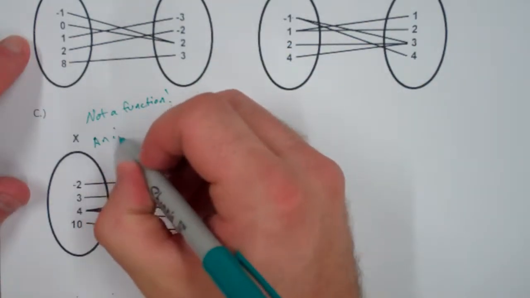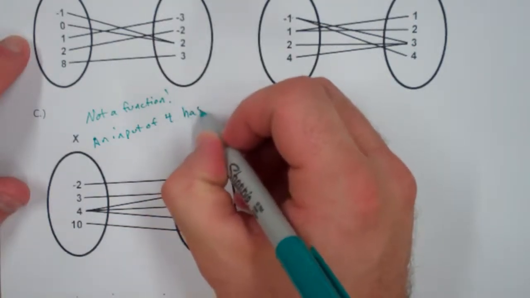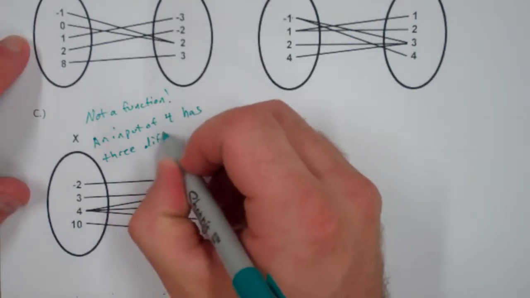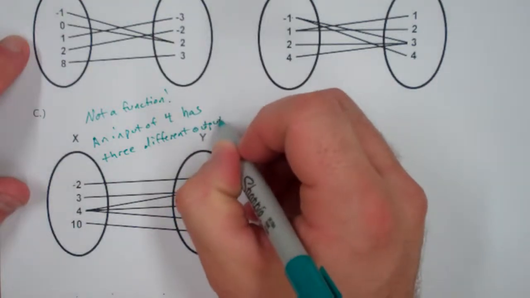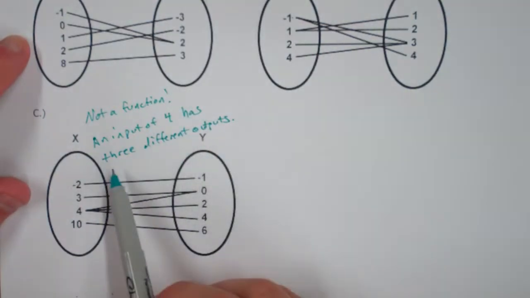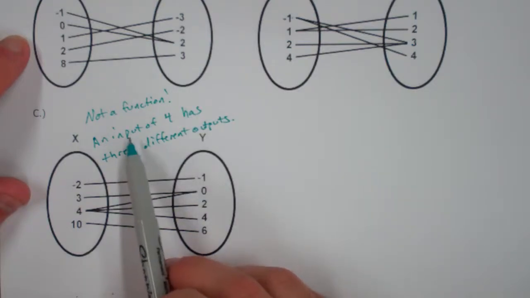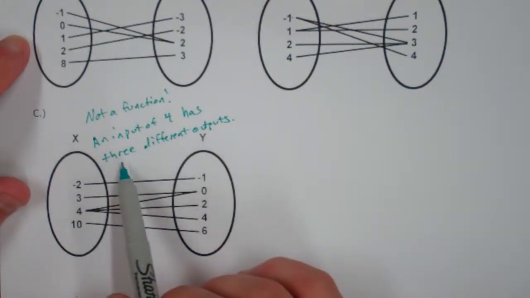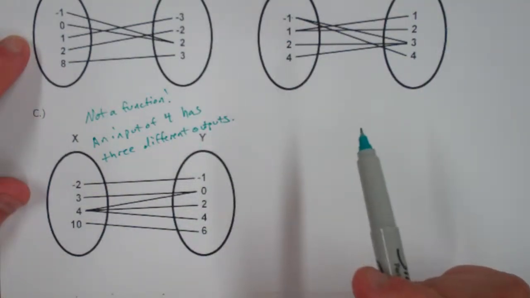An input of 4 has 3 different outputs. And it doesn't matter how many different outputs there are, as long as there's more than one, it will not be a function for an input. So if an input has 100 different outputs, not a function. If an input of 4, if this one had 2 different outputs, not a function. And 3, of course, is 2 or more.